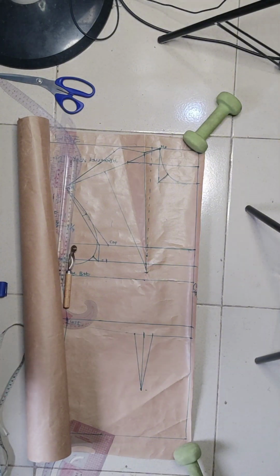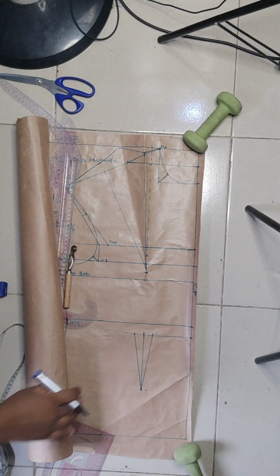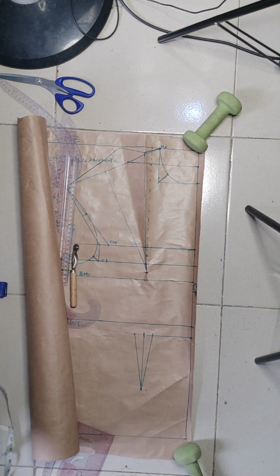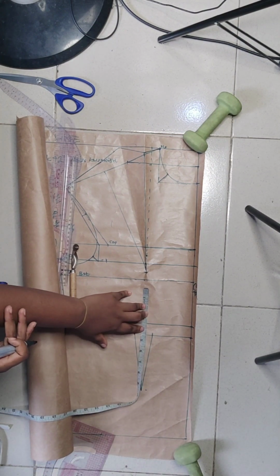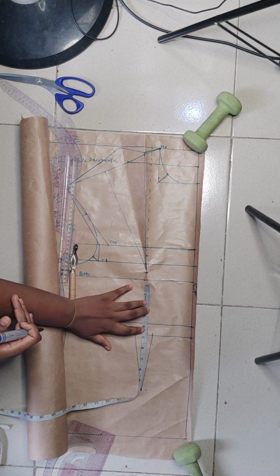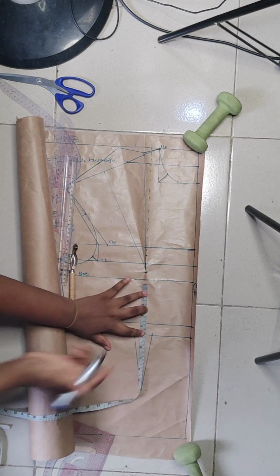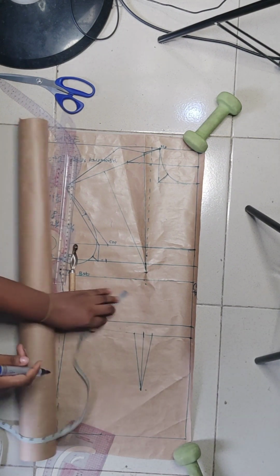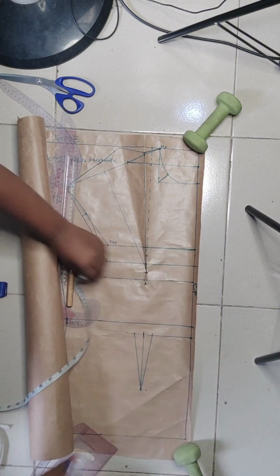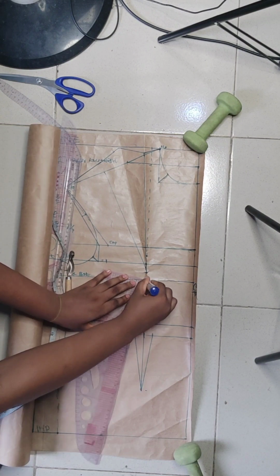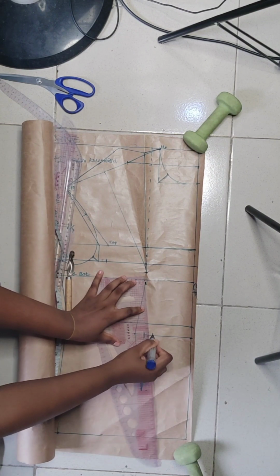Okay, so this is the dart length for the down, and for the dart leg above the waistline now, we come up by 4.75. Okay, so coming up by 4.75 now. This is it. We'll go ahead and shape this as well.